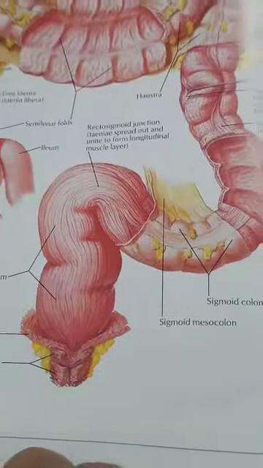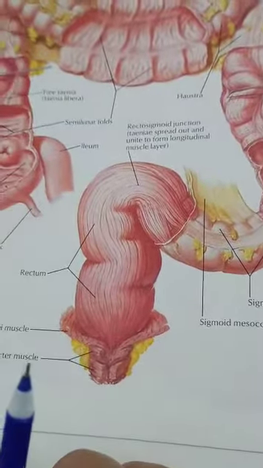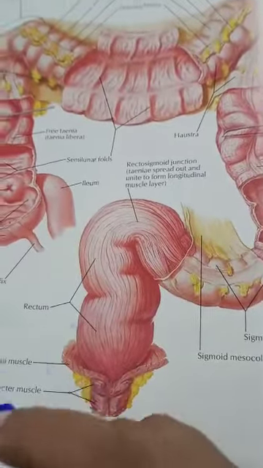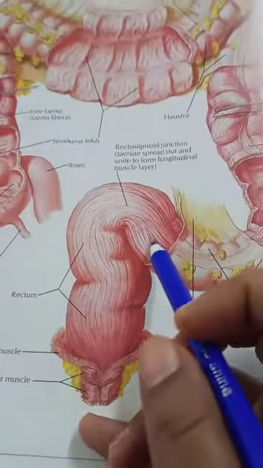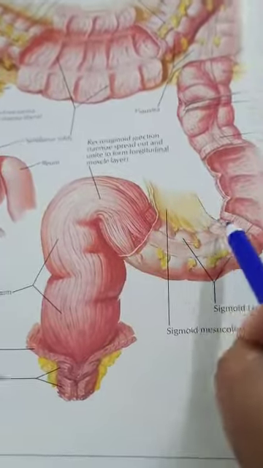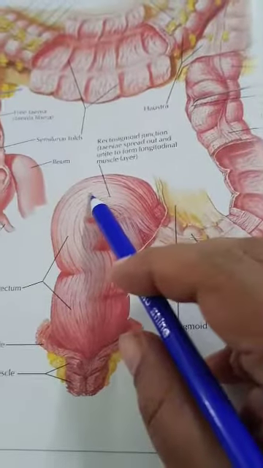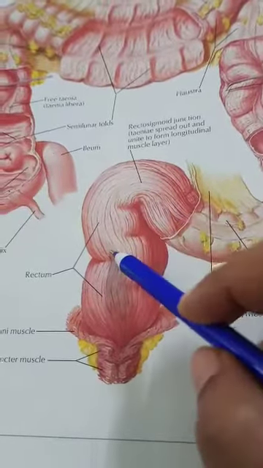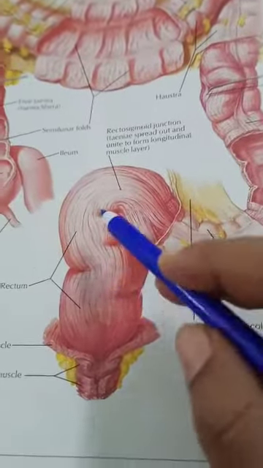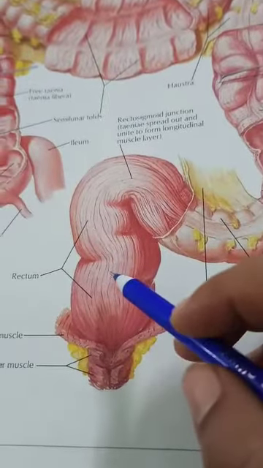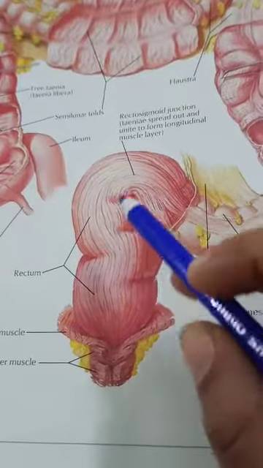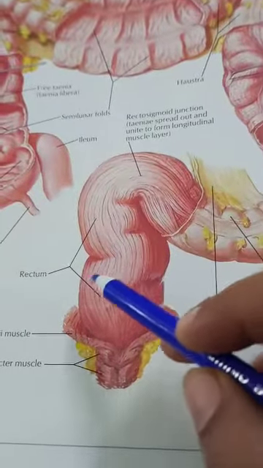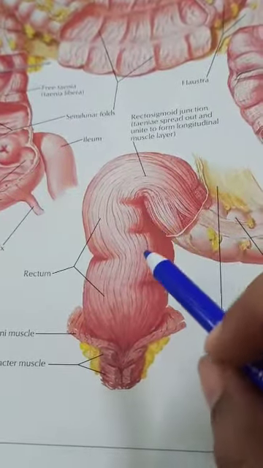To study about the rectum and anal canal. So we already studied the large intestine. This is the sigmoid colon. The sigmoid colon continues downward as the rectum. The name implies it is a straight tube, but in human beings it is not straight. Here you can see some curvatures for this rectum.